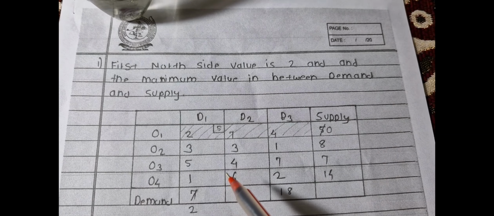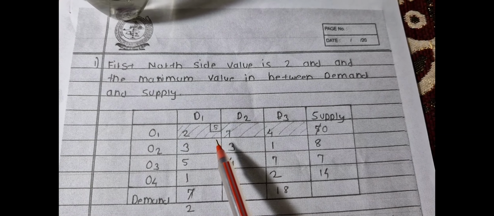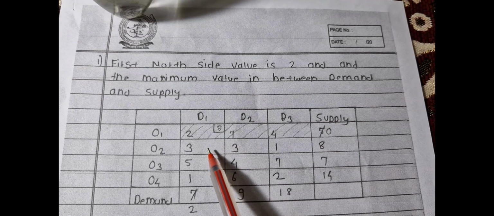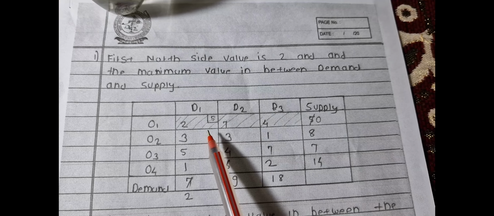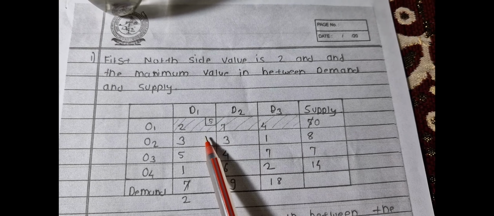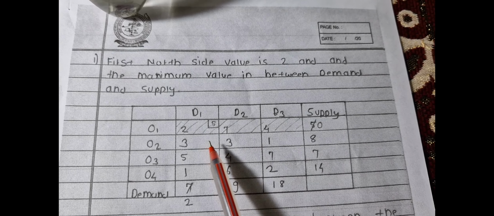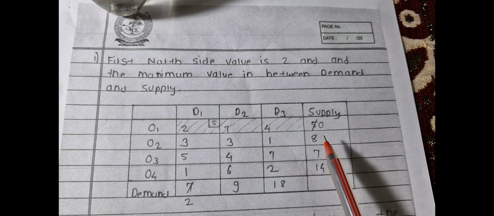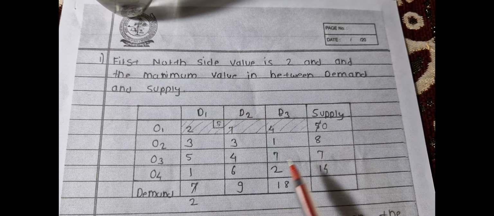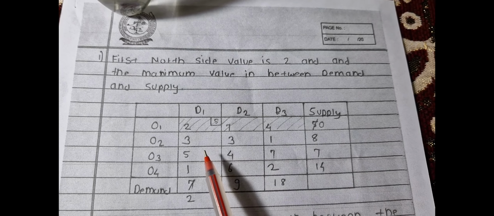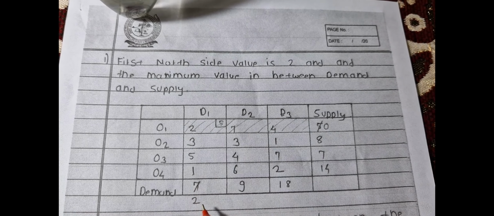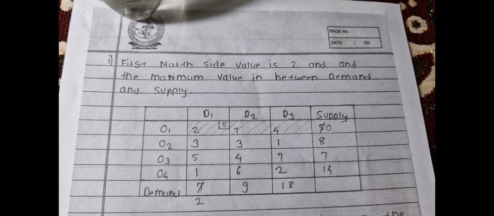Then again we are checking which is the northwest corner side cost. There is a 3 on the northwest corner side, so we are considering this 3 and we have to assign for that 3. For that we are checking both supply and demand. In between, which one is the minimum value? There is a 2 as the minimum value for that 3. So we are going to assign that 2 to that 3.